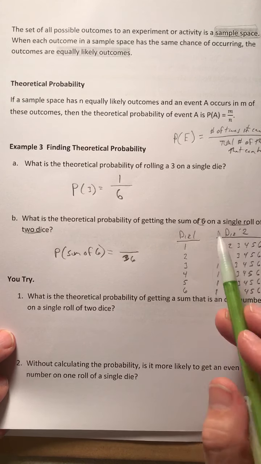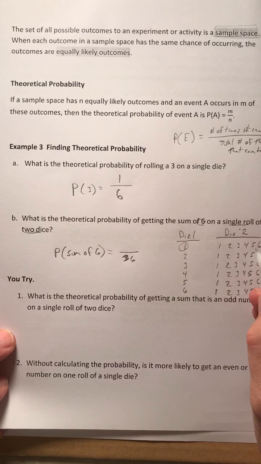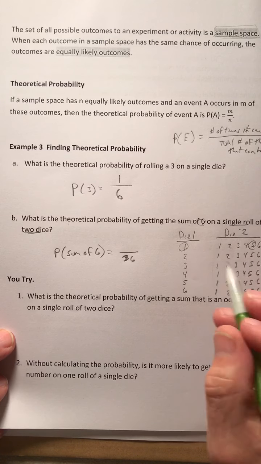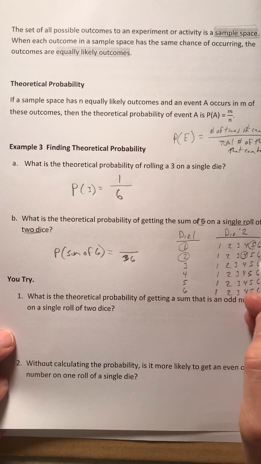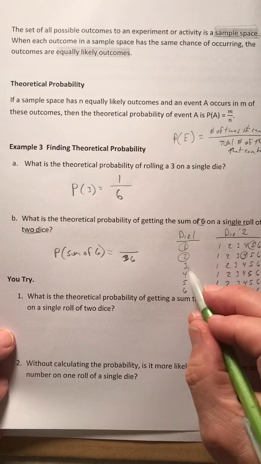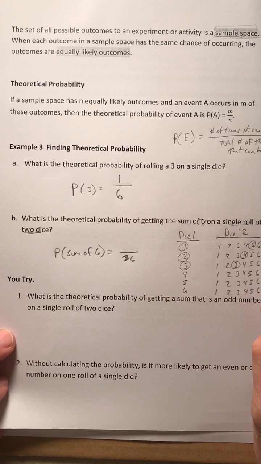All right, so now we want to find the sum of 6. Well, if we roll a 1, we could get a 5, and 1 plus 5 gives us a 6, so that's 1. If we roll a 2, we could roll a 4, and 2 plus 4 is 6, so that's another one. We roll a 3 with die 1, we can roll a 3 with die 2. That gives us another one.